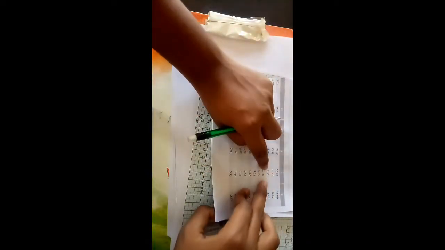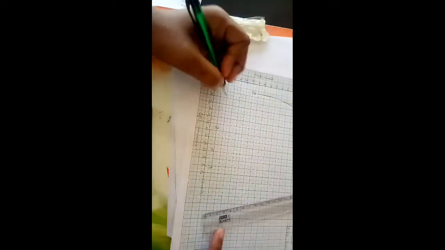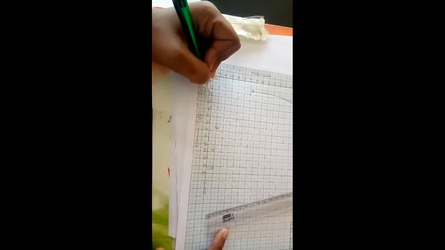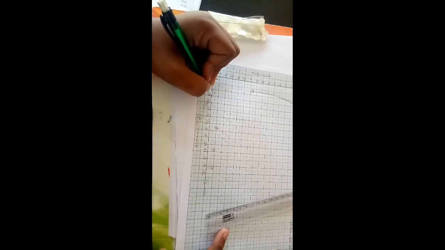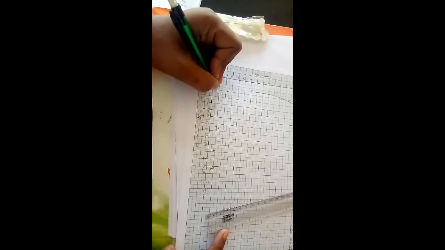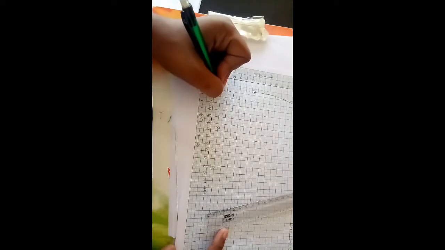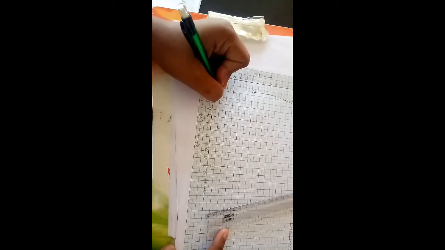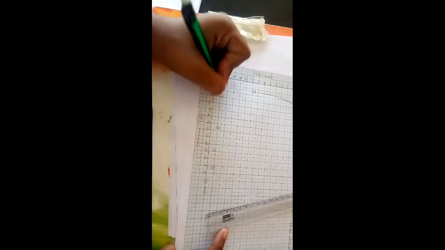Okay, third point is 50.02 and 1.15. Okay, 50.02 we can calculate as 50. So this is 50. Then what is that? The next is 1.15. So it is 1.1, 0.2. So it is in between of that. This is the fourth point.